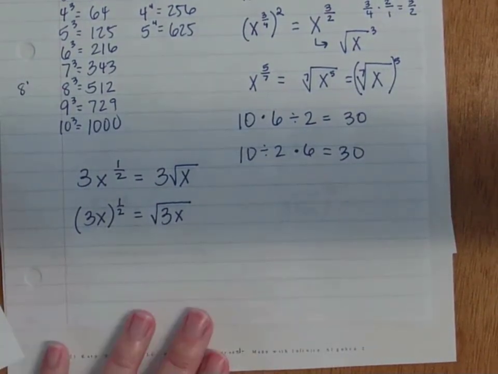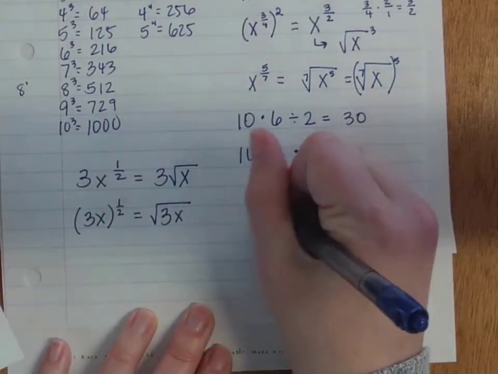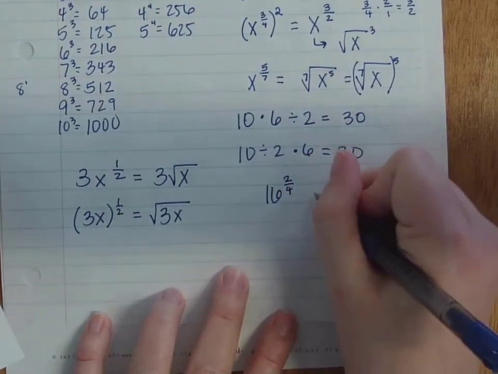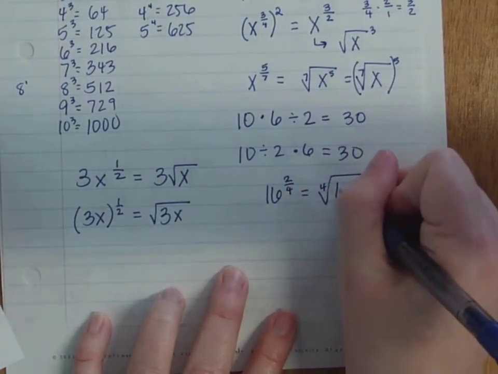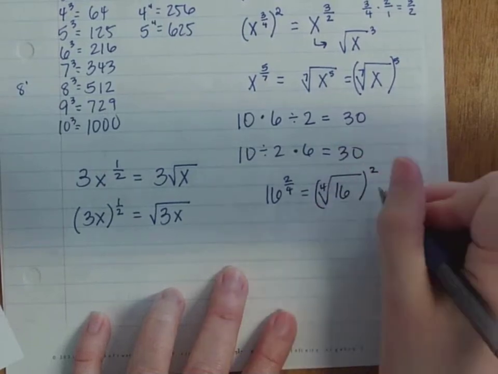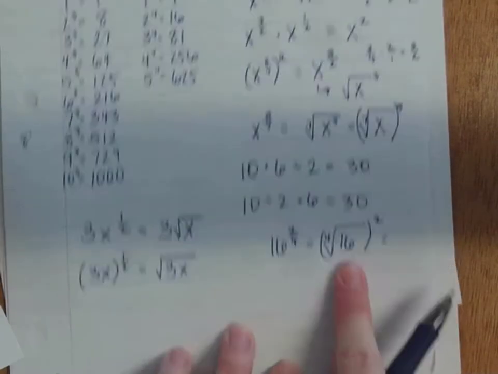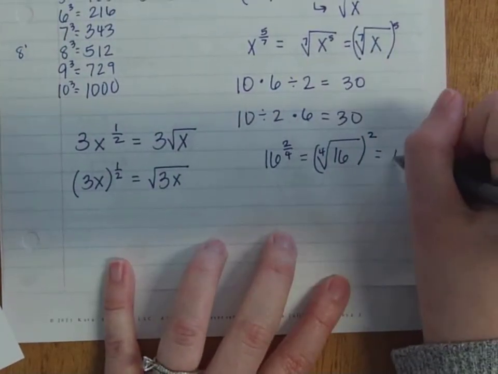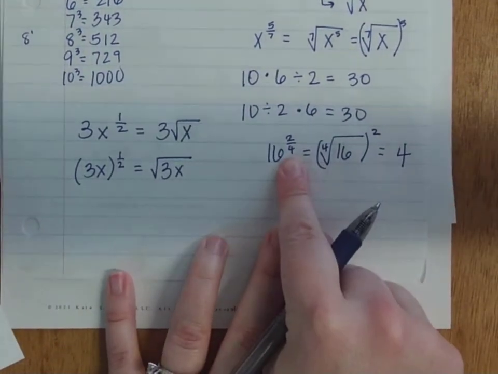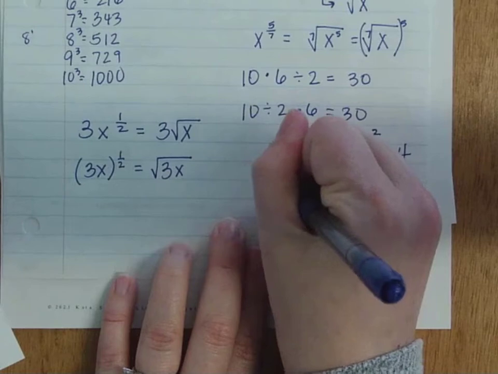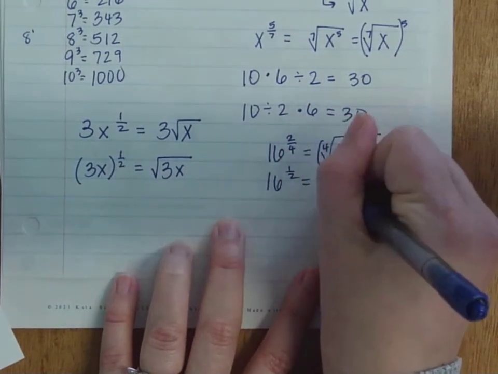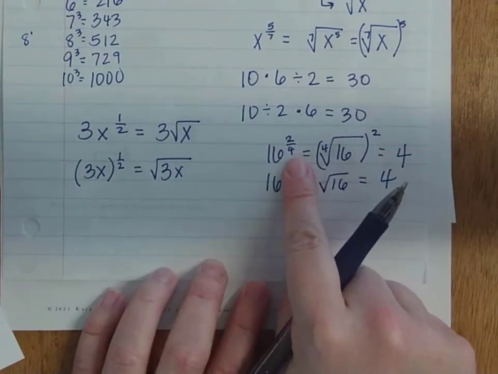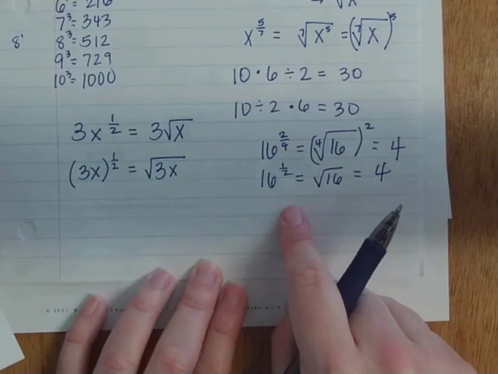Something else that's a little neat about rational exponents. So if I had 16 to the 2/4, that's the same thing as saying the 4th root of 16 squared. What's the 4th root of 16? 2. And what's 2 squared? 4. Right? But can I simplify 2/4? Yeah. To 1/2. 16 to the 1/2 is the same thing as saying the square root of 16. And what's the square root of 16? So make your life easier sometimes by looking at those things that simplify.